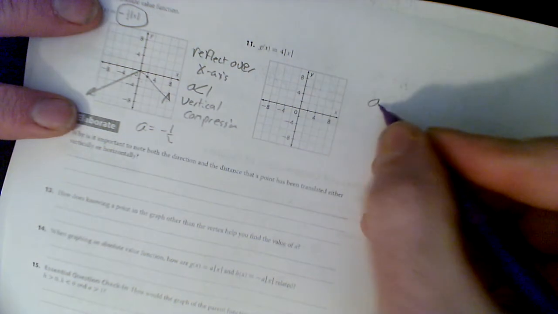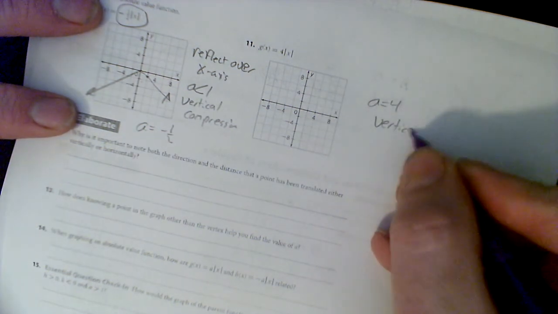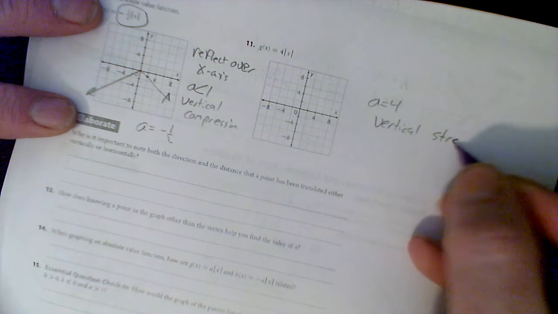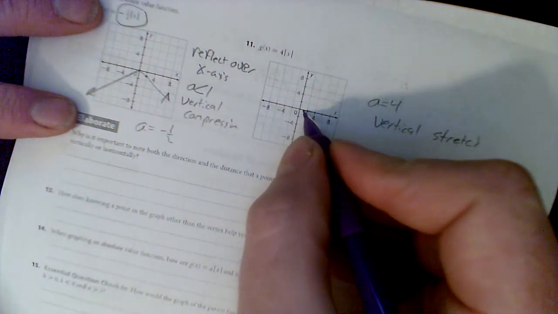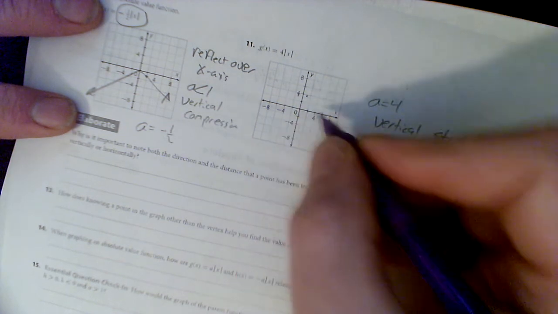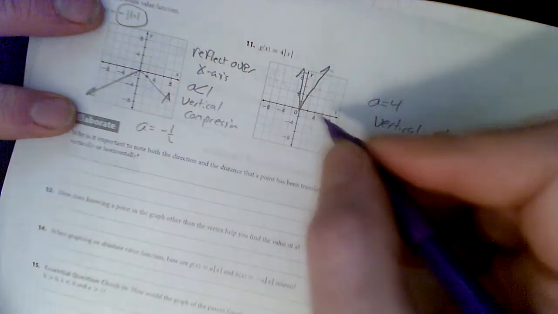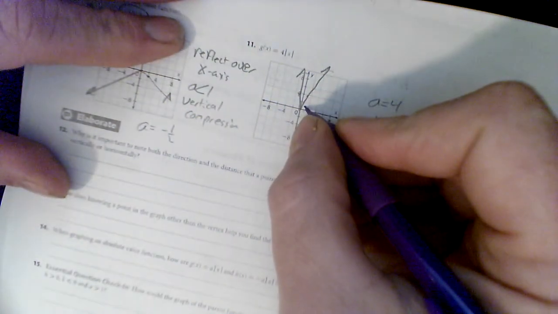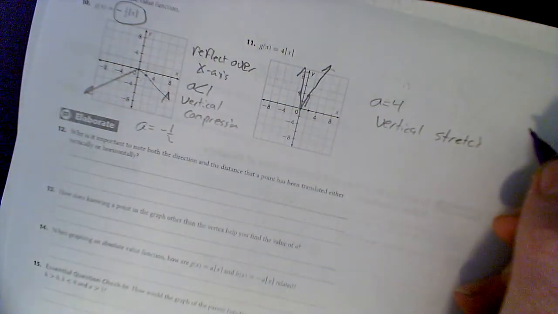I came over here and say A equals 4. That is a vertical stretch. That means the very first time I move over 1, I go up 4. And this is 1 right to there, over 1. And so we see this graph got a lot skinnier because we're stretching it. We're literally taking something that would have stopped here and we've stretched it up from the x-axis. That's what it means. 4 times further than it would normally go.